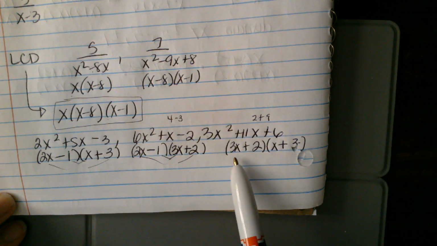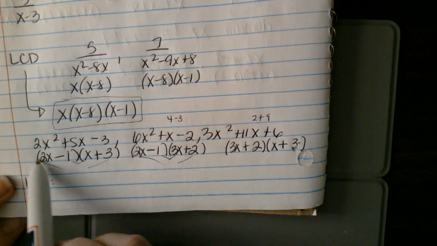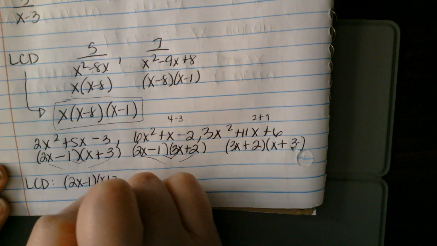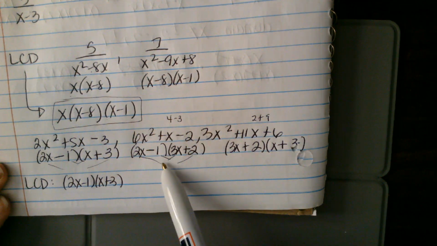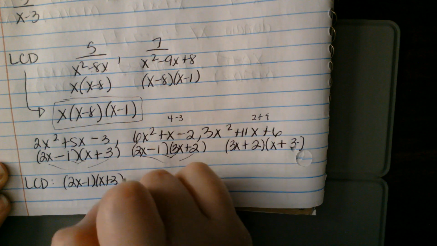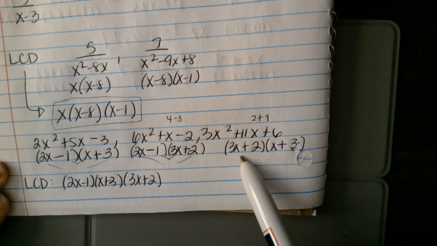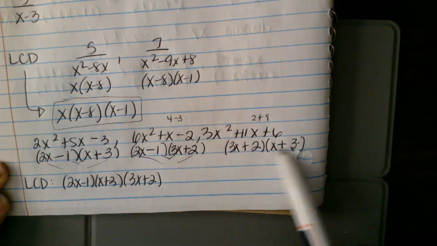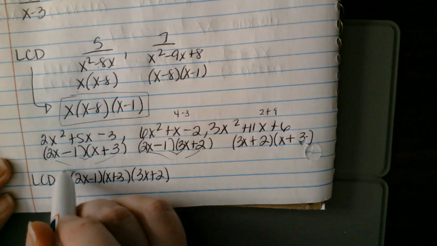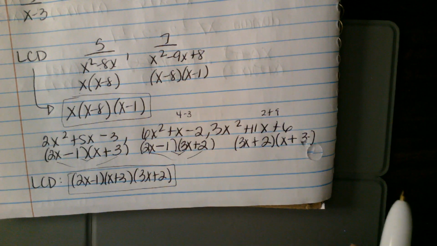Okay, so we have all the denominators factored. Now to find the least common denominator, I'm going to take all of my first one, so 2x minus 1 times x plus 3, and look in the second one and see what I'm missing. I already have a 2x minus 1, but I need a 3x plus 2, so I'm going to add that one here. Looking at my third one, I have a 3x plus 2 already, and I already have an x plus 3, so I don't need to add anything else. So my least common denominator is the product of these three factors.